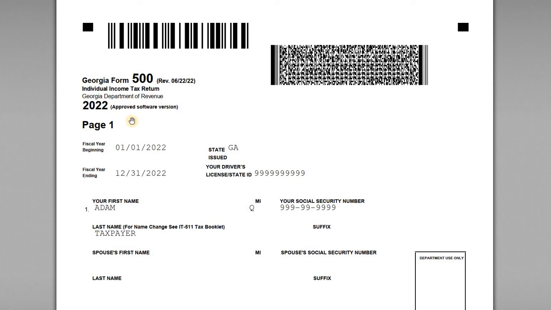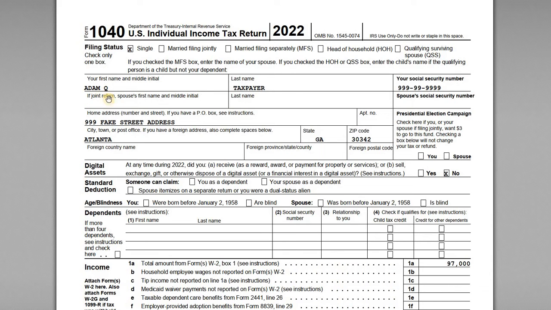So we've got the GA Form 500 here, which we'll go through, and we've also got our taxpayer's federal Form 1040. And you're going to need this in front of you before you get started on the state return, because Georgia, like a lot of states, they use your federal AGI as the starting point. So we'll go through both of these returns.